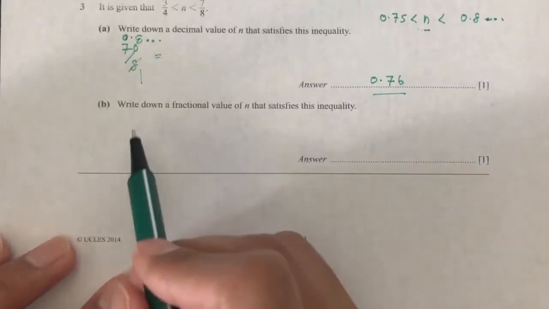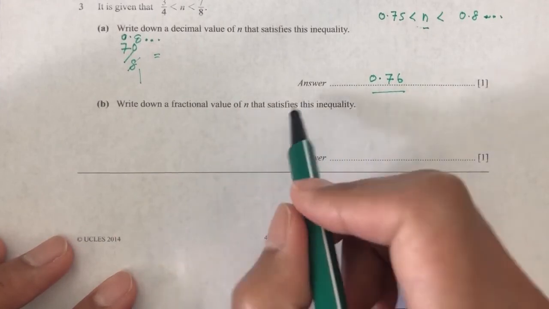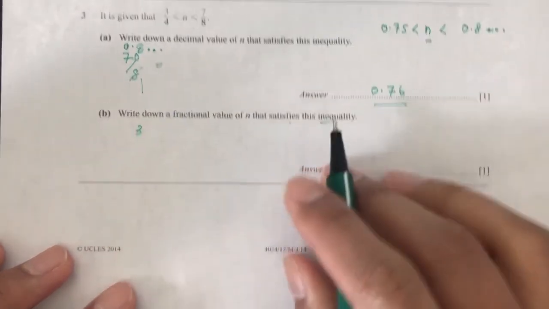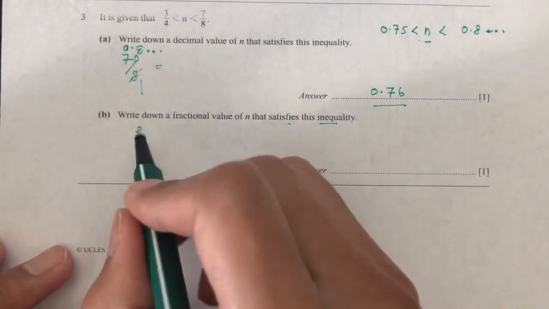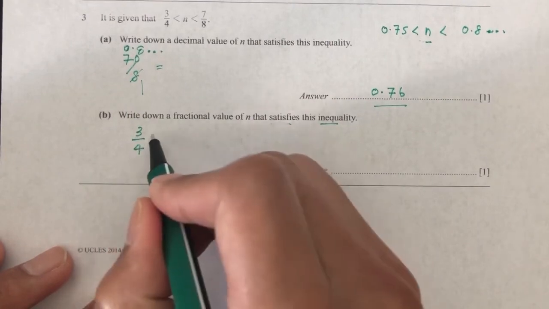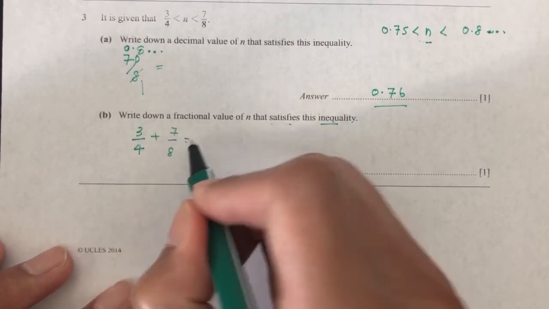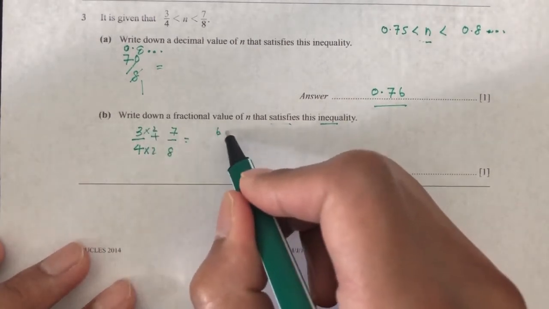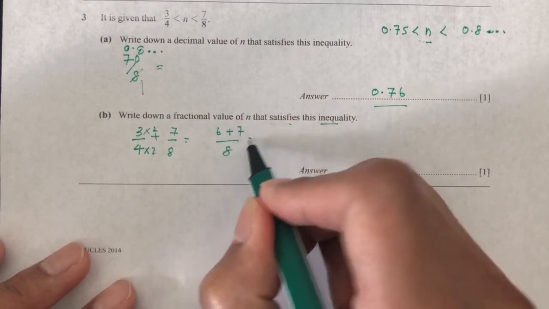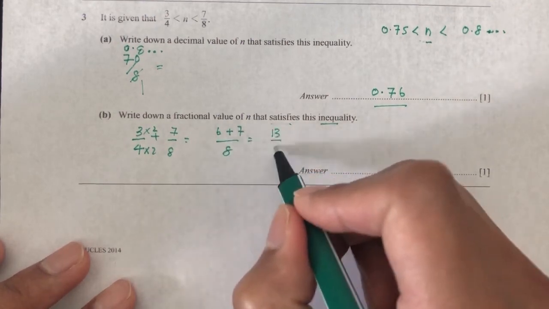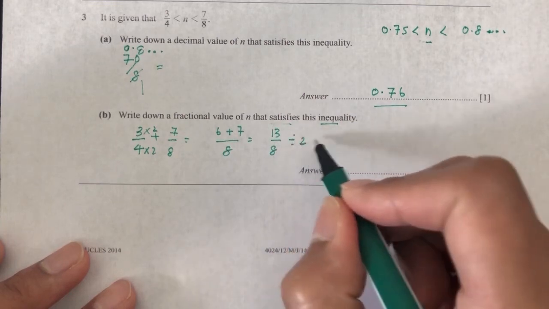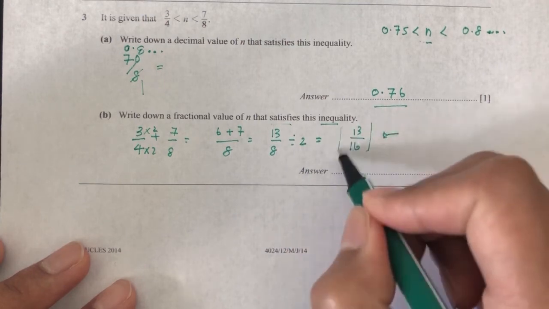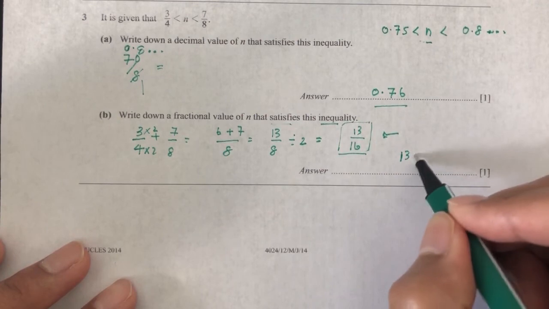Okay, so now for part B, write down a fractional value of n that satisfy this inequality. So we can add them. We can find the midpoint of those two fractions, so we know it is in between exactly. So 3 over 4 plus 7 over 8 we will have. So let's times 2 and times 2 here. We have 6 plus 7 over 8. That will give me 13 over 8. Now divide by 2. We will have 13 over 16. And that is your answer for part B, 13 over 16.